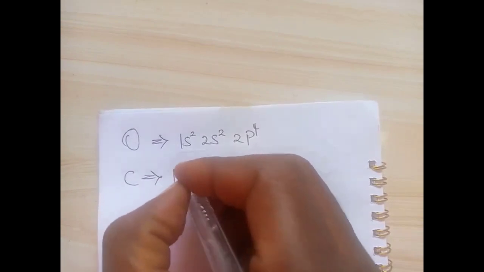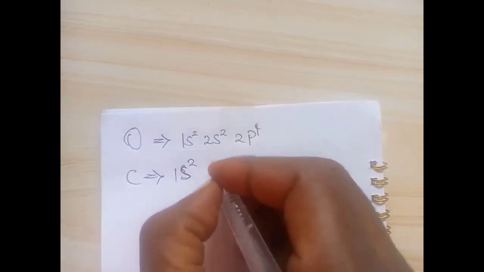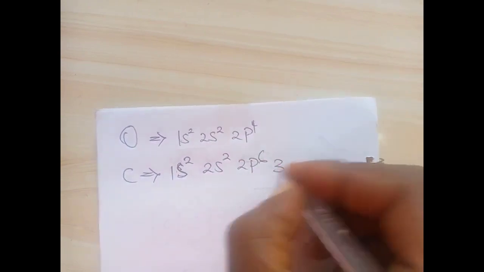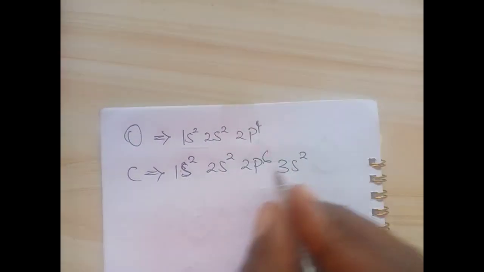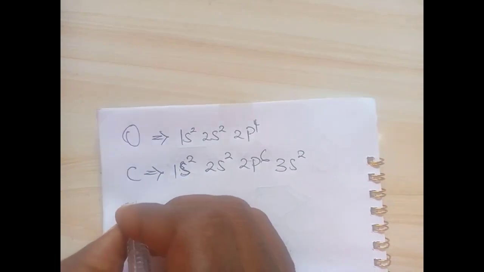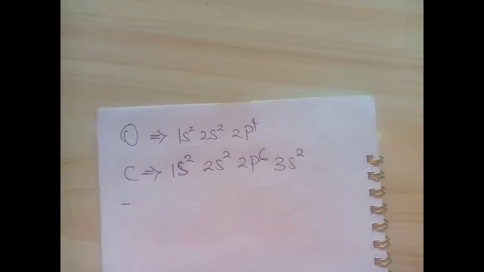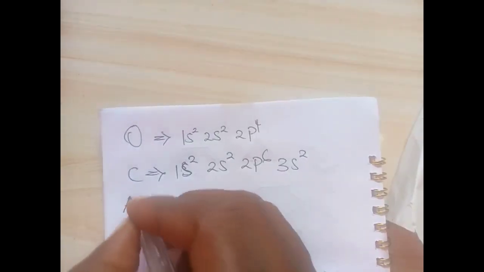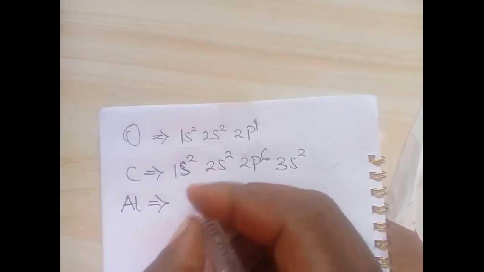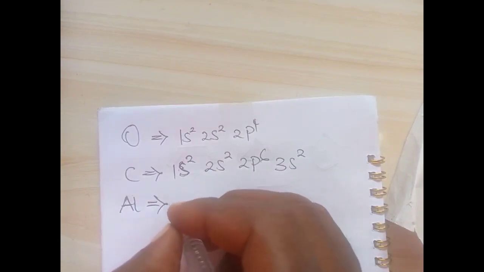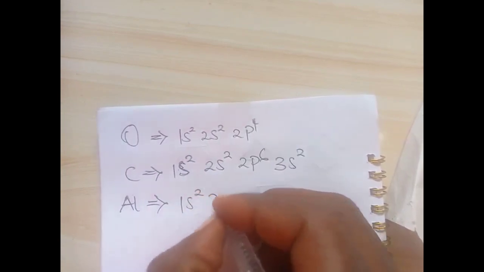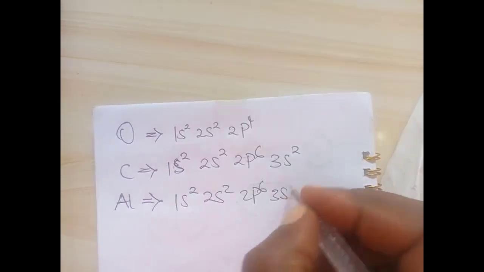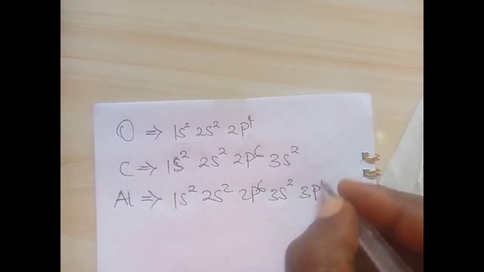So the next one is carbon. To write carbon, 1s2, 2s2, 2p6, 3s2. So the next one is aluminium. For us to write aluminium, aluminium is 1s2, 2s2, 2p6, 3s2, 3p1.